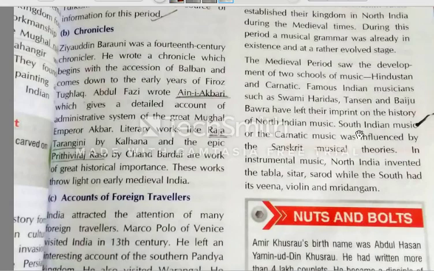South Indian music or Carnatic music was influenced by the Sanskrit musical theories. Okay, Carnatic music was influenced by the Sanskrit language.